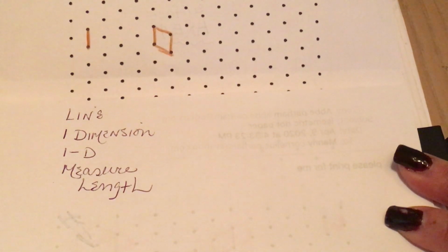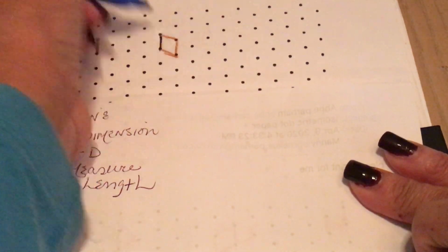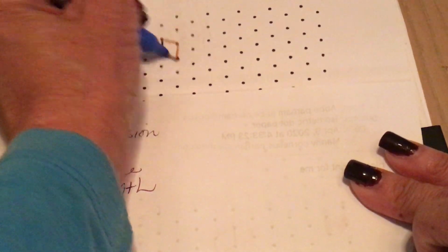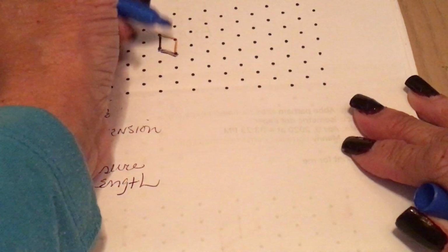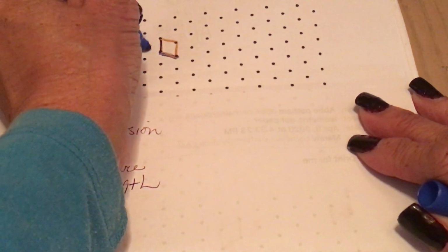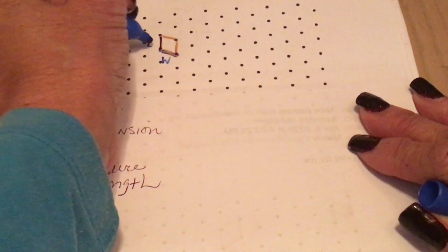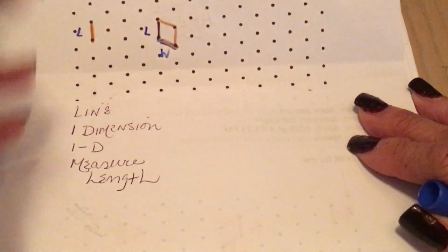So now we've got two directions. We've got one direction, then another direction. And so this is our length, and this is our width. It's our two dimensions, and I'll just put an L there.